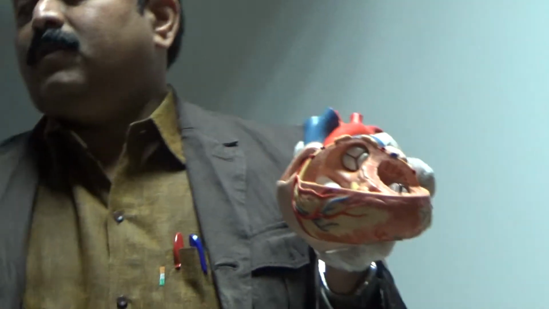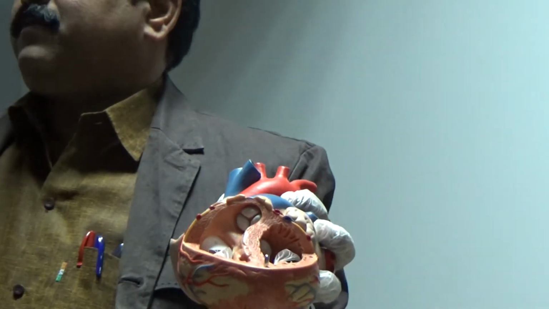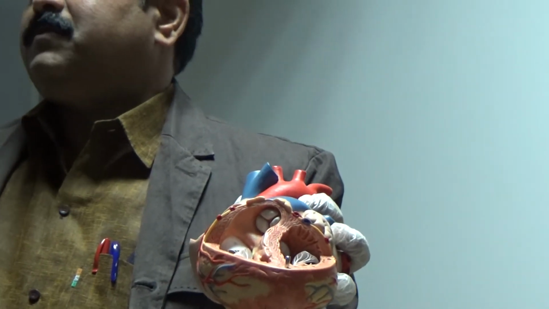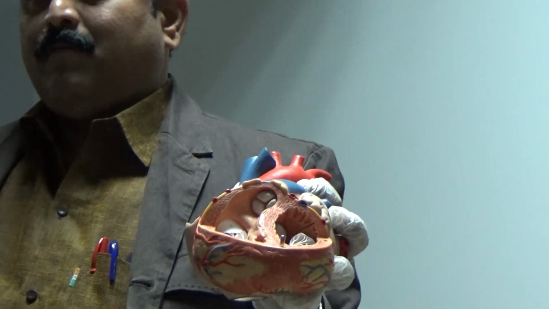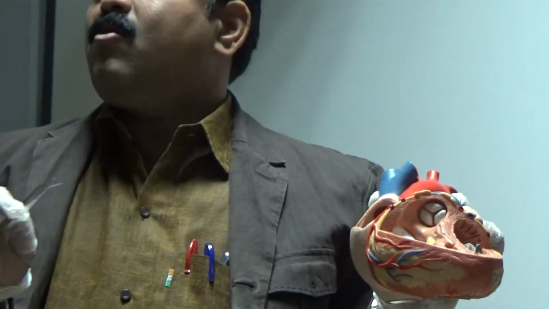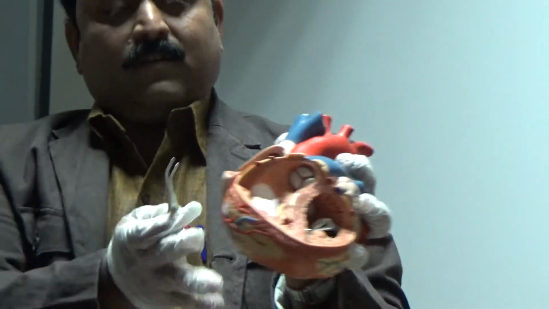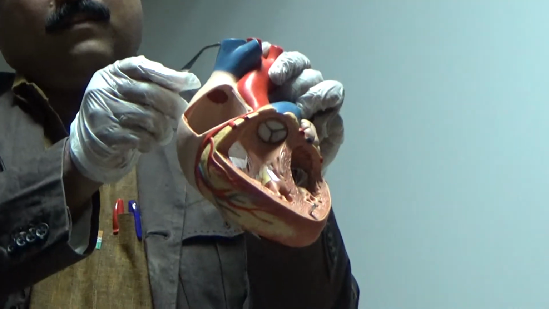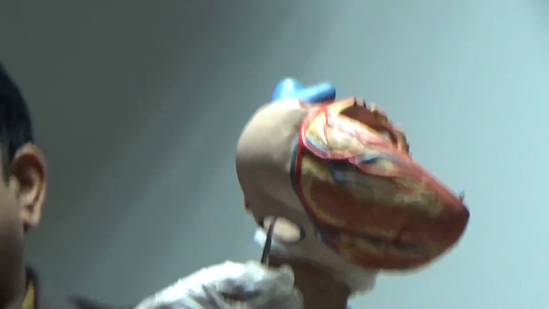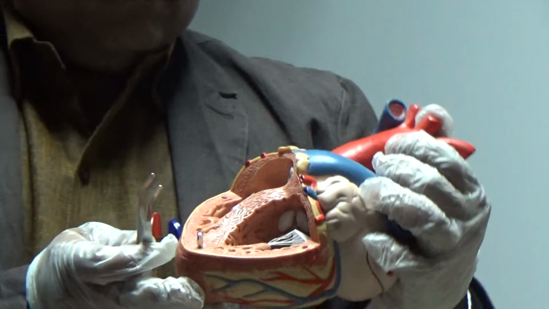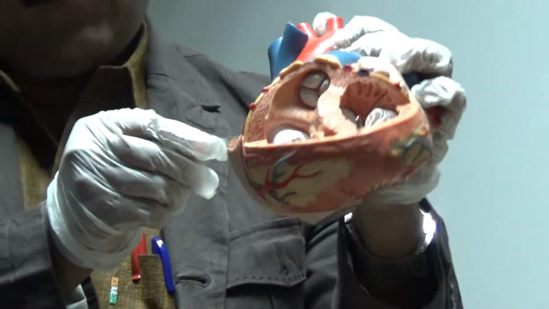Especially the interior of the right atrium is very important because so many structures open into it: the superior vena cava, the inferior vena cava, and here the coronary sinus inside.